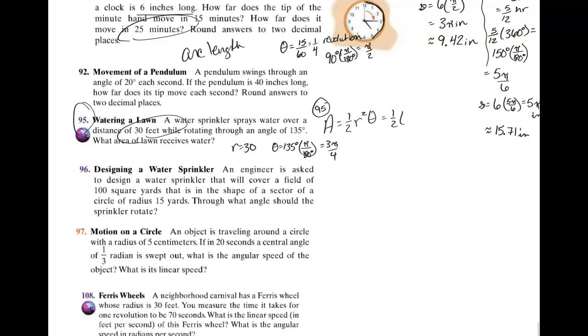So I've got 1/2 times 30 squared times 3 pi over 4. Let's simplify that. I got 675 pi over 2, and that's about 1,060.29 feet.